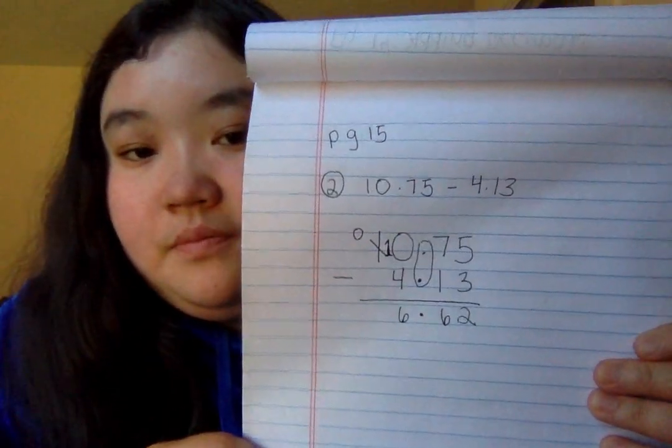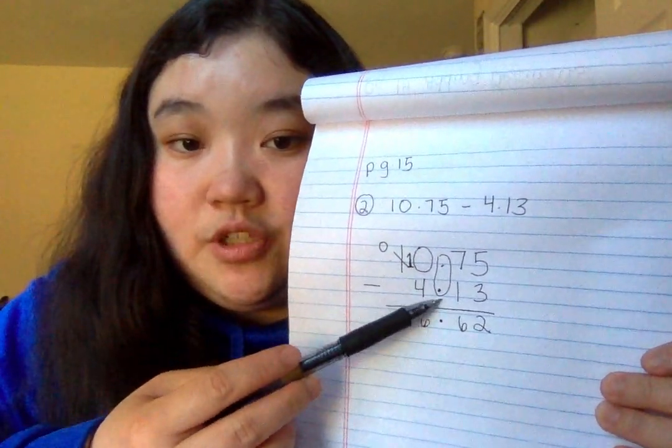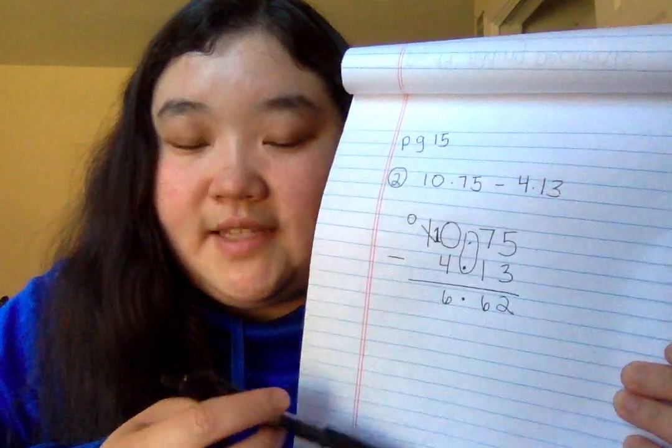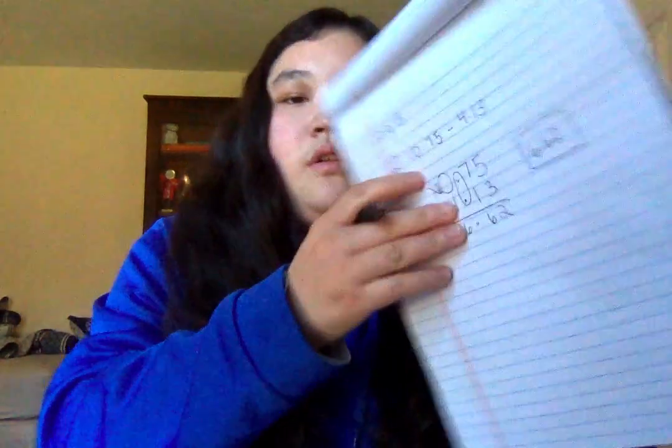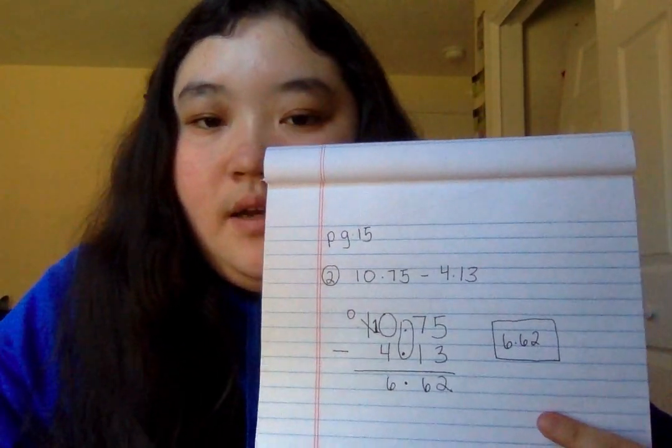So my answer should be 6.62. I lined up my decimals, I did my subtraction, and I made sure to bring the decimal down. That's how I got the answer of 6.62. So my final answer is 6.62. Notice how I box my answer so I know where it is.